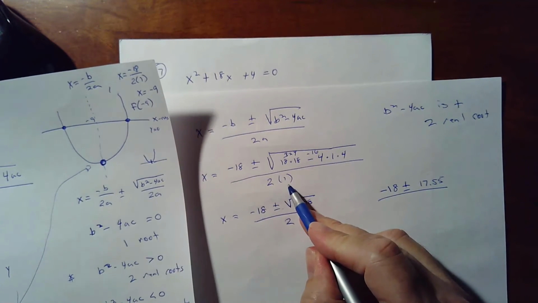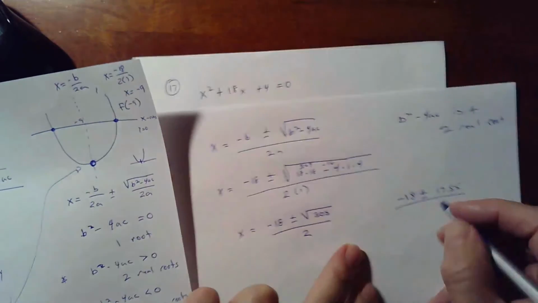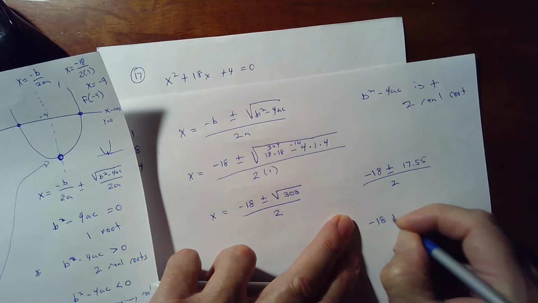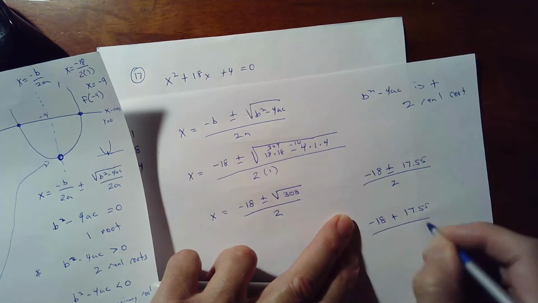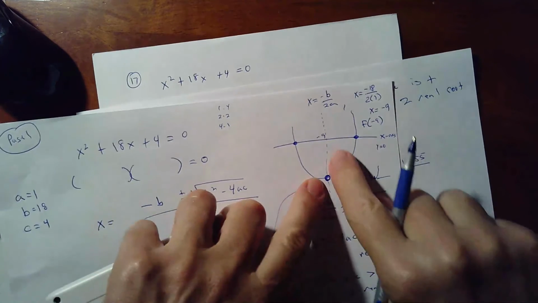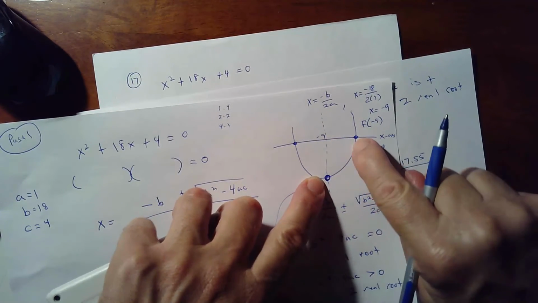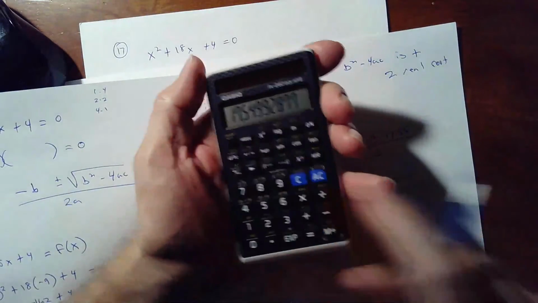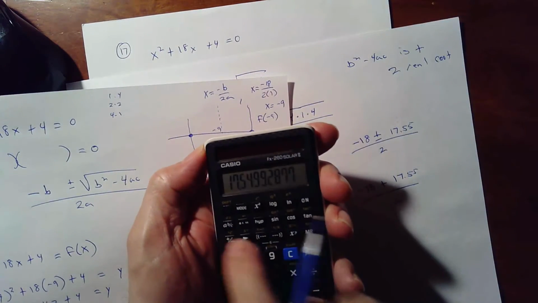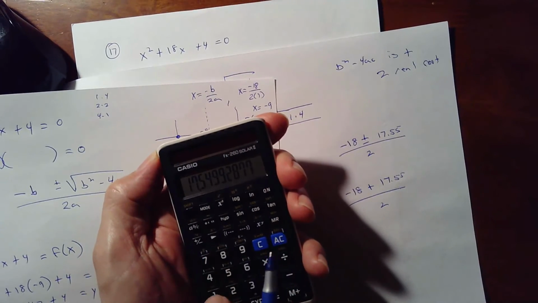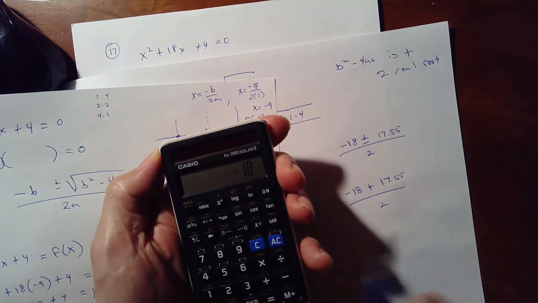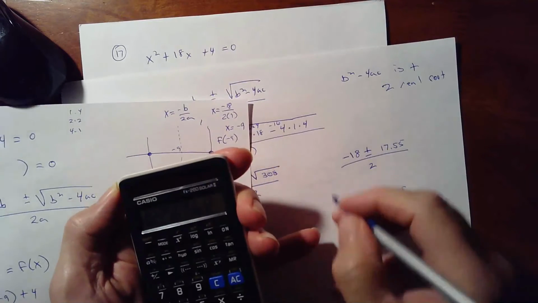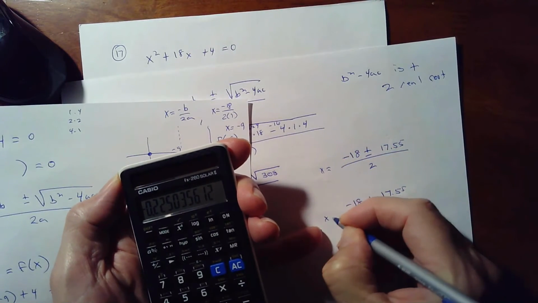Divided by 2 times a, and again a was 1, so that's just divided by 2. And so we have two values here. We have -18 plus 17.55 divided by 2. And that's that situation here. We got the negative b over 2a plus that value. So what do we have here? We have that value already there, and then we're going to add negative 18 to it. So I had -18 plus that equals 0.45, and I divide that by 2, and I get x equals this.